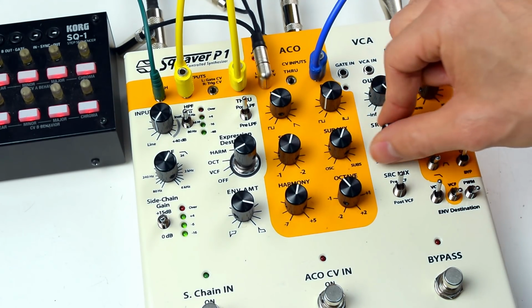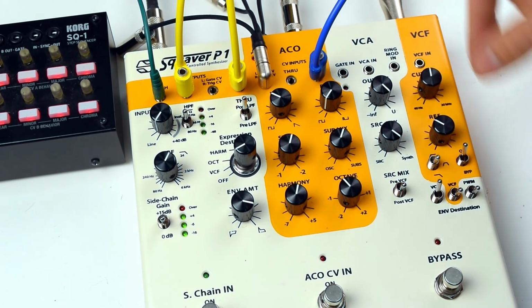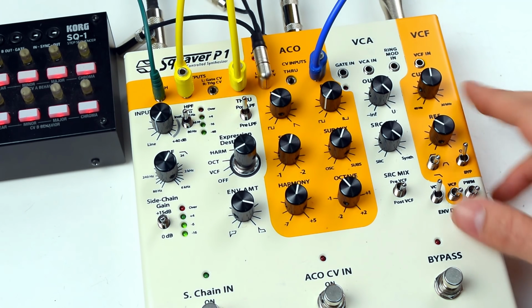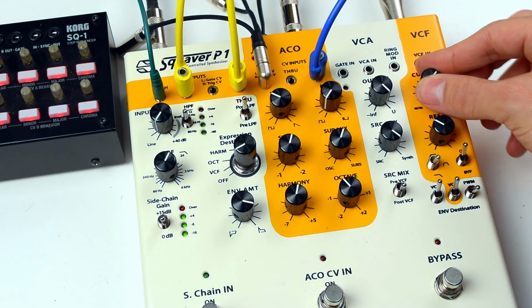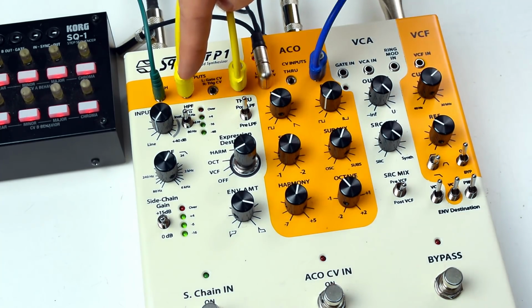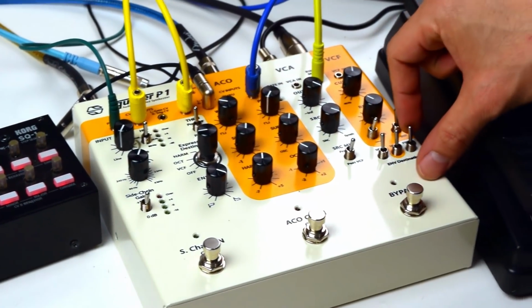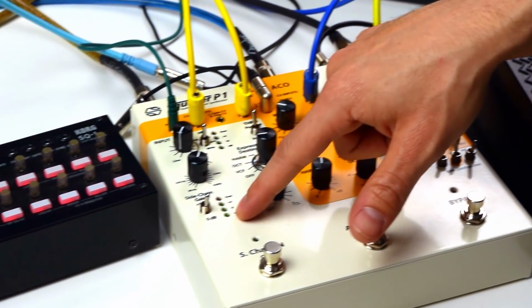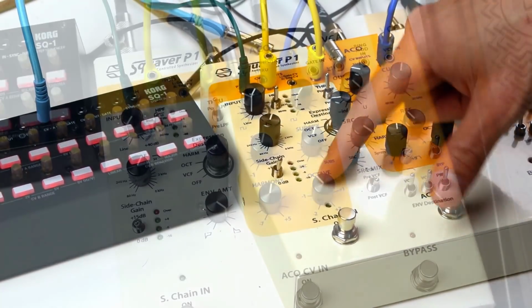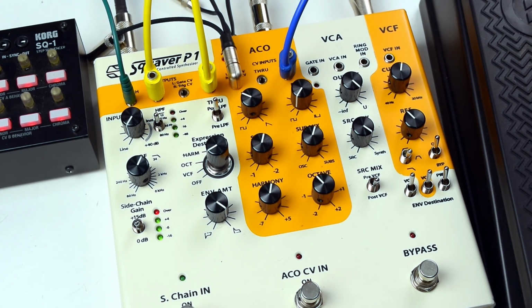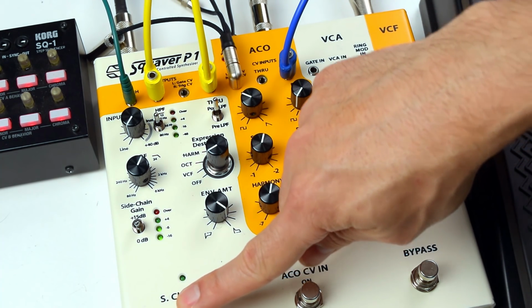The Squaver P1 has 3 switches that can apply the envelope to the VCA, VCF, and pulse width modulation, or any combination of the 3. And at the same time, you can use the envelope CV output to send the envelope CV to any other destination you might want. Just in case you're bored with your regular instrument dynamics, we have a separate audio input called Sidechain. With its own level meter and envelope follower, you can use it as an alternative envelope source and engage it with a dedicated foot switch in the right point in the song.